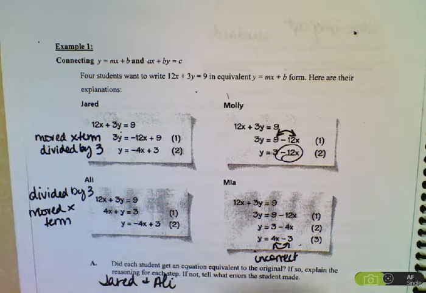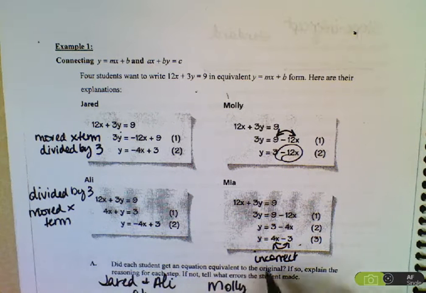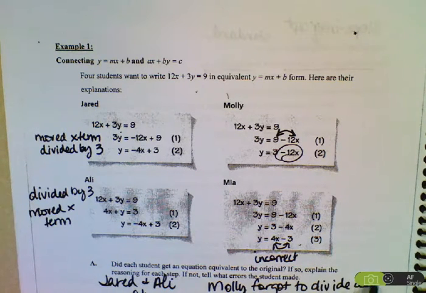Allie were okay. Molly forgot to divide all terms. And Mia switched her signs. Okay.